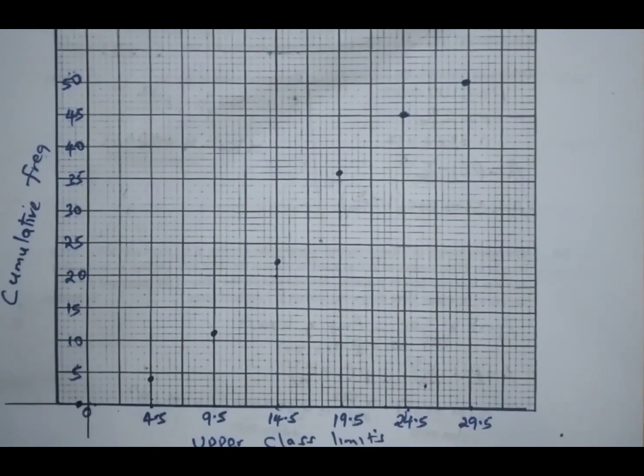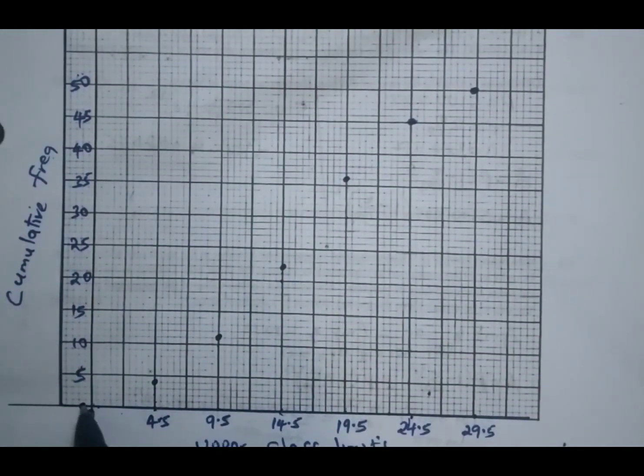After plotting your points, you now come and join them using a free hand.